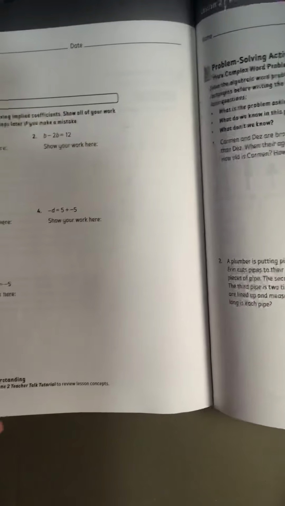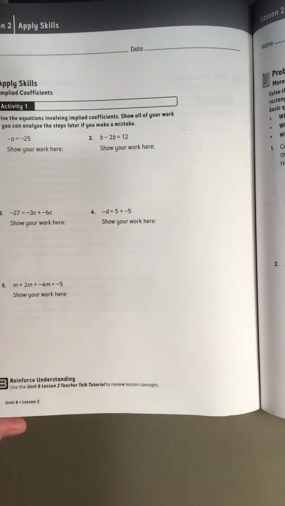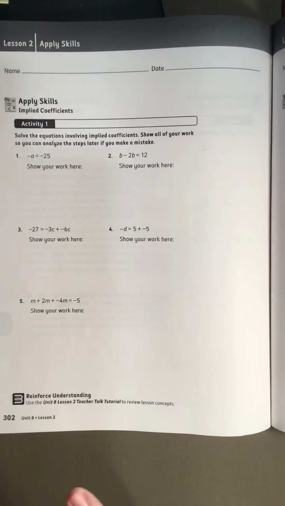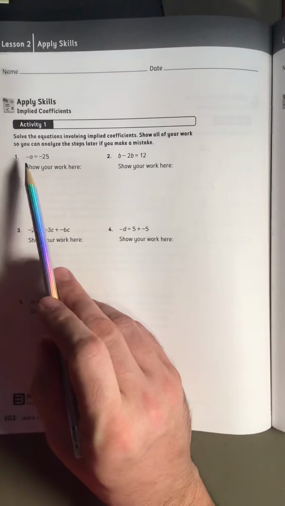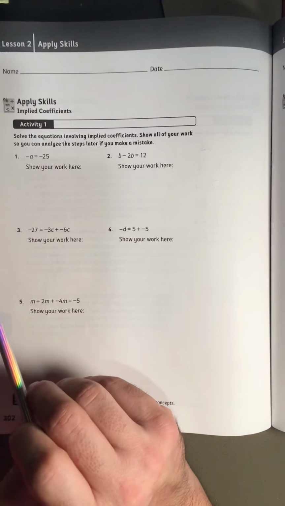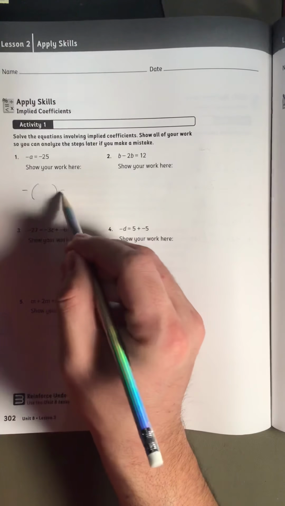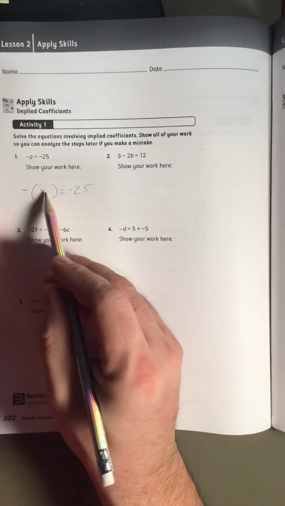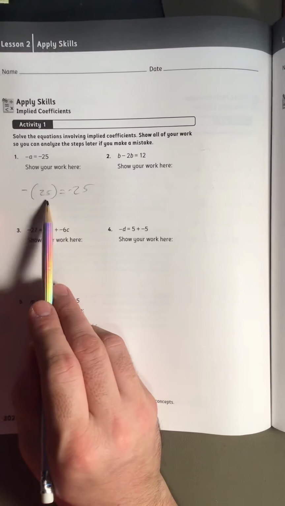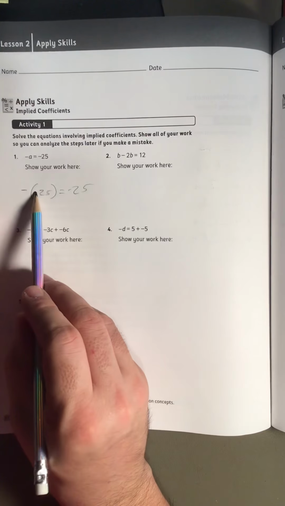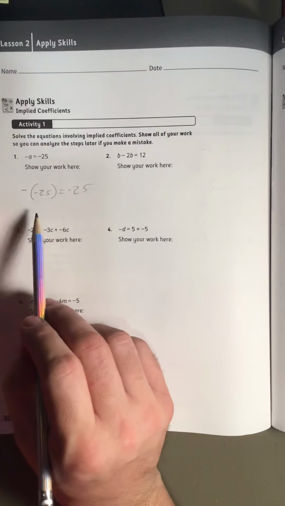All right, a couple of problems here. We've done a few of these, so I'm just going to pick a couple today. This is 302. Let's talk about number 1. The opposite of what is negative 25? Okay, so let's say I put a 25 there, does that equal negative 25? And indeed it would. If I would put a negative here, two negatives make a positive, they would not be equal. So your answer would be 25.